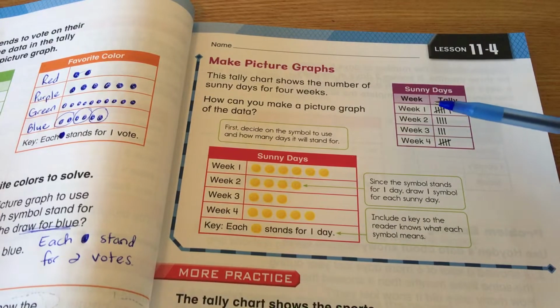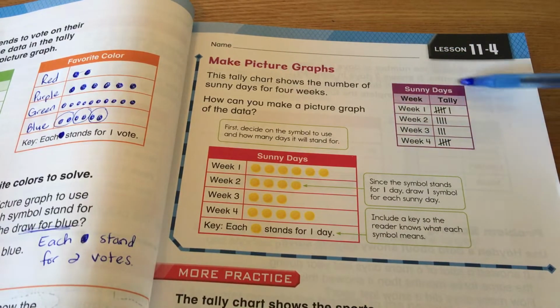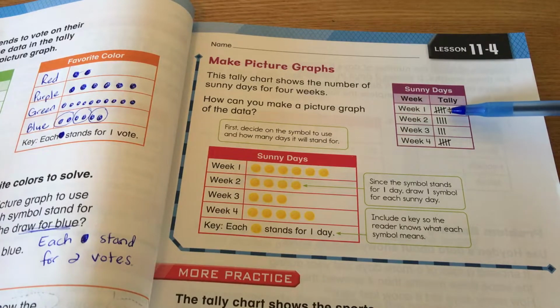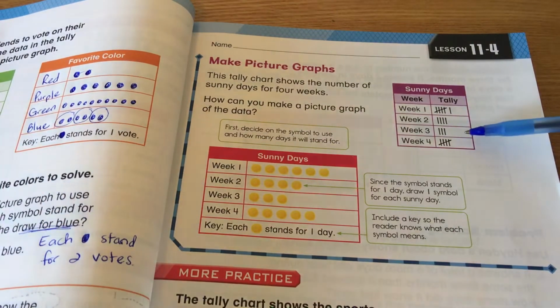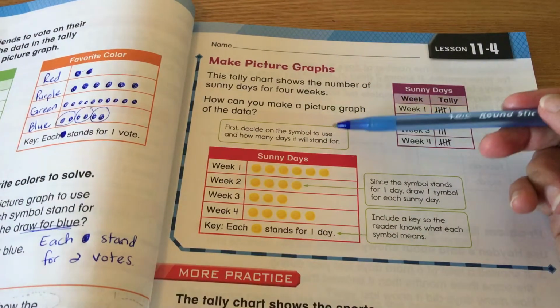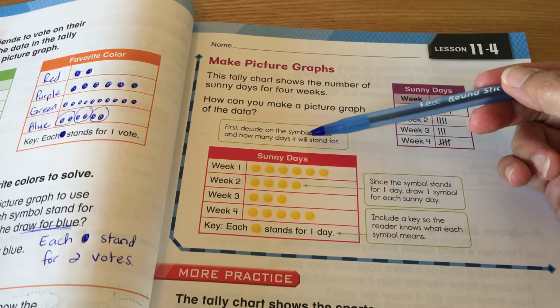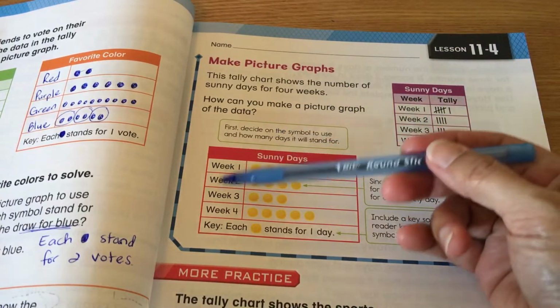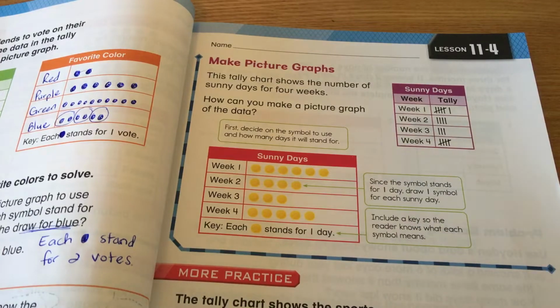And once again, here are the instructions. First, here's the tally chart. It tells us how many days were sunny in week 1, week 2, week 3, and week 4. Green box. First, decide on the symbol to use and how many days it will stand for. So you could see they decided to make nice suns as a symbol.